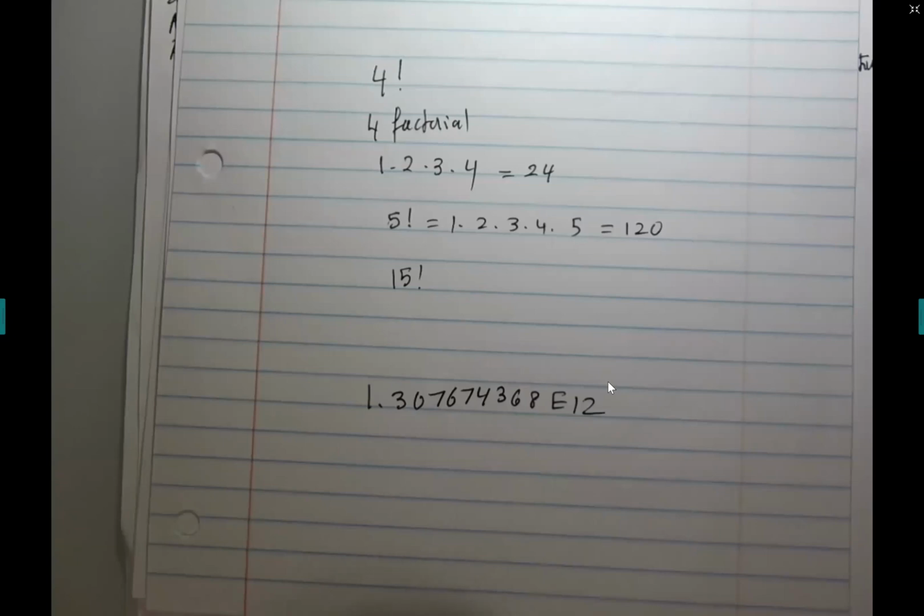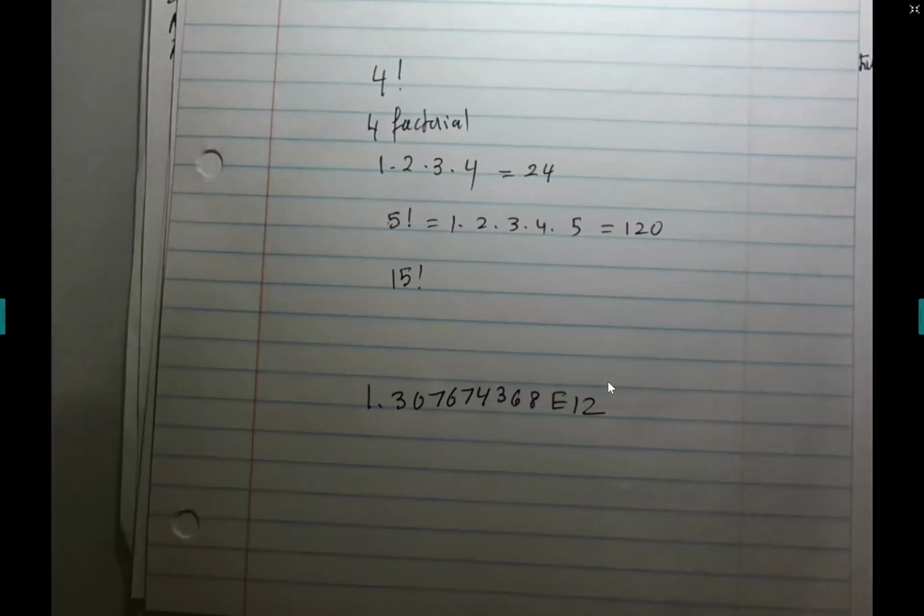Not the number. The E means 10 to the power of 12. What does it mean for a reader? It means you've got to move the decimal place 12 times to the right. Exactly. You have to move the decimal place 12 times to the right.